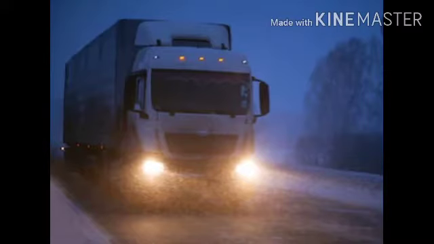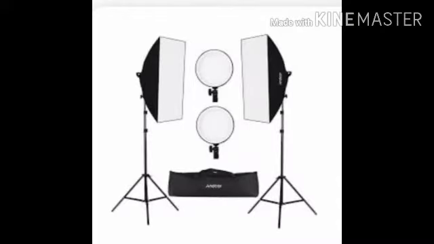Now, all of us have vehicles at home, isn't it? Have you ever analyzed the headlight of the vehicle? It will be like this, and the bulb is kept somewhere here. It is not fixed there, it is a little bit in front. That is the focus, what we learnt in the previous class.